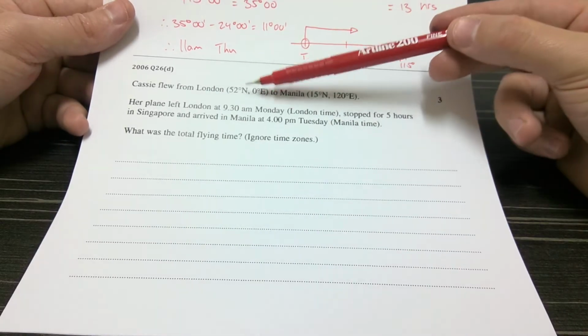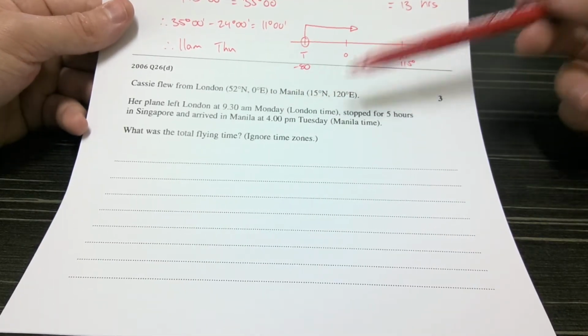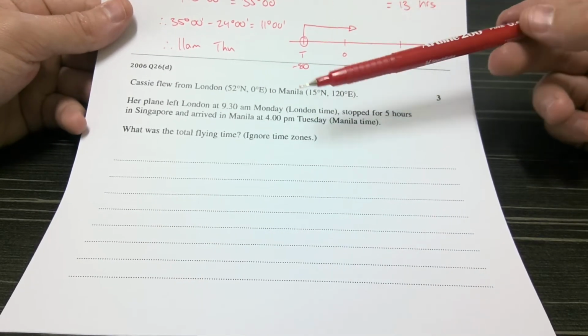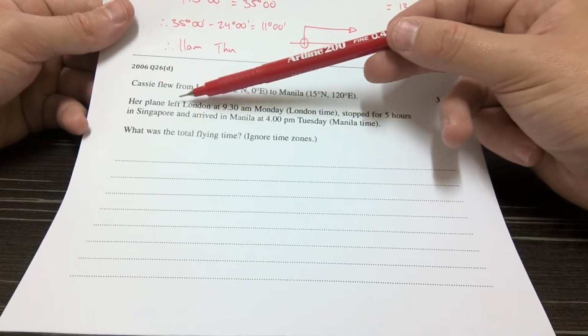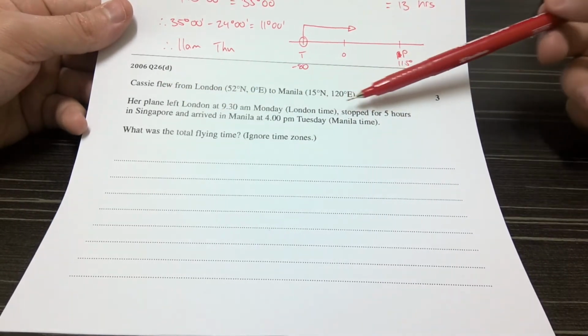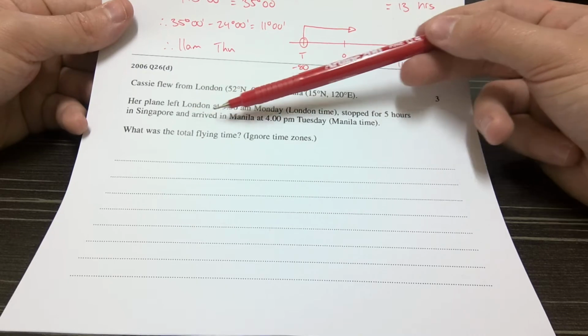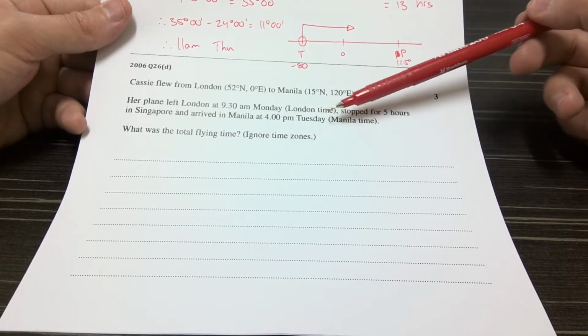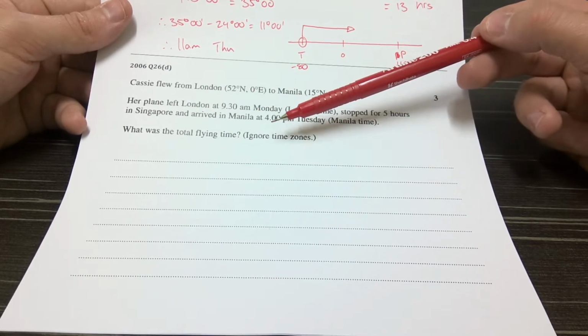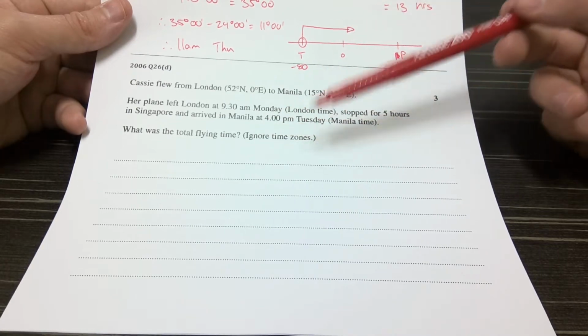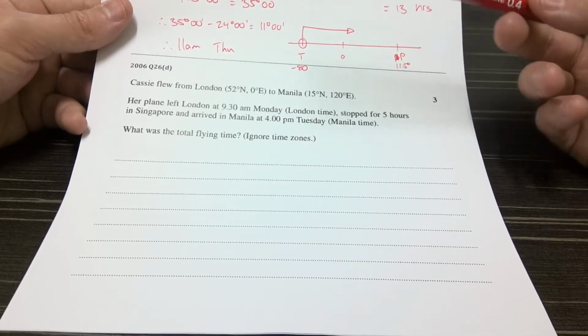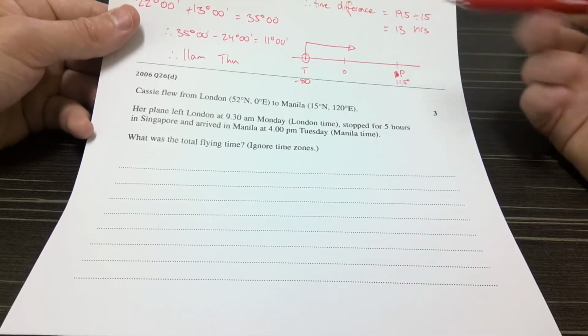So Cassie flew from London to Manila. Her plane left London at 9:30 a.m., stopped for 5 hours in Singapore, and arrived in Manila at 4 p.m. Tuesday, Manila time. What was the total flying time? And we need to ignore time zones. I think that ignore time zones is a bit of a throw-off, but whatever.